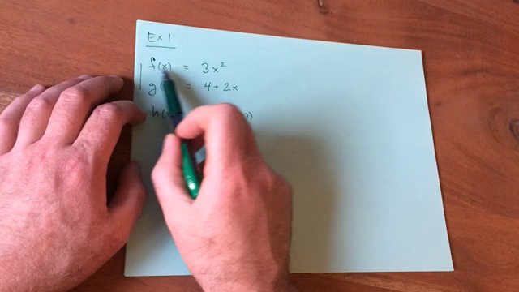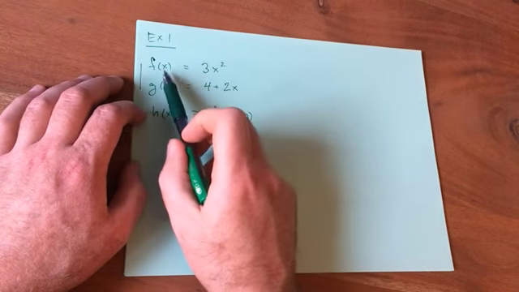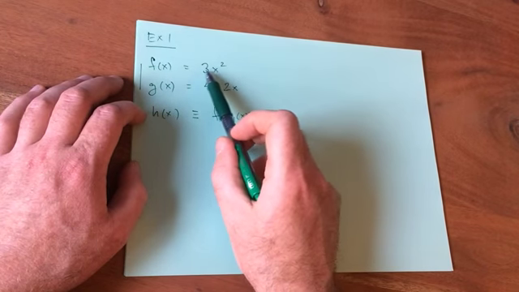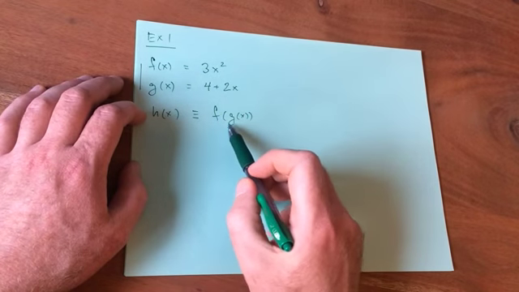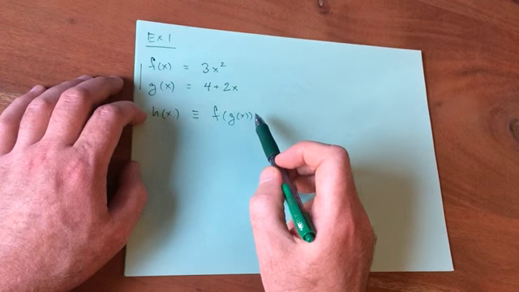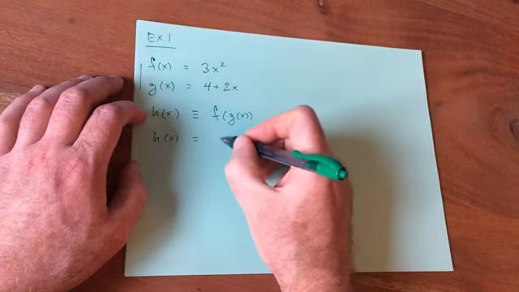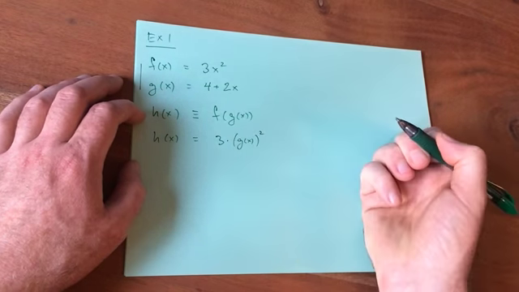Well, f, the function, is a rule, or here is where I'm expressing the rule. It says give me any input, I'm going to take that input, I'm going to square it, and multiply that by 3. So if you hand me, instead of an x, a g of x, I'm going to square that g of x and multiply it by 3. So h of x then is equal to 3 times g of x squared.